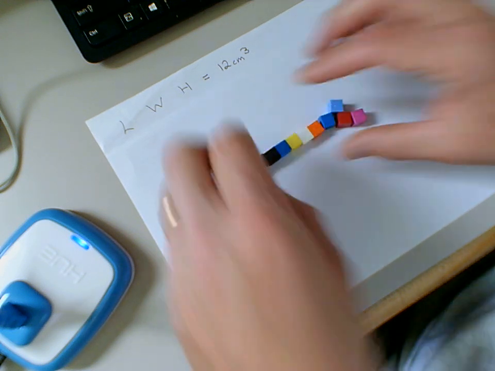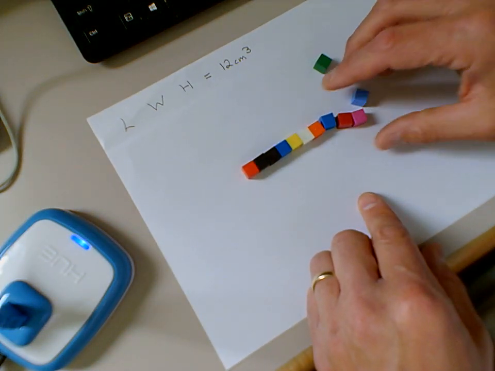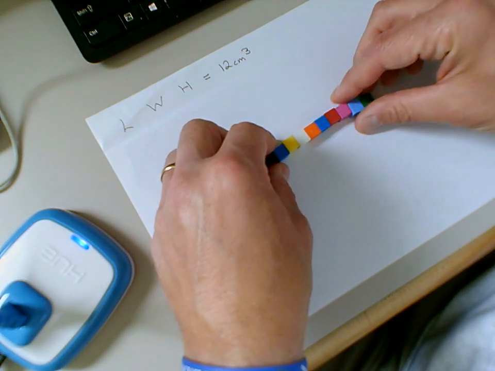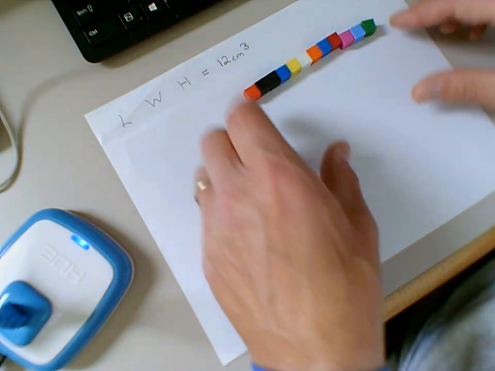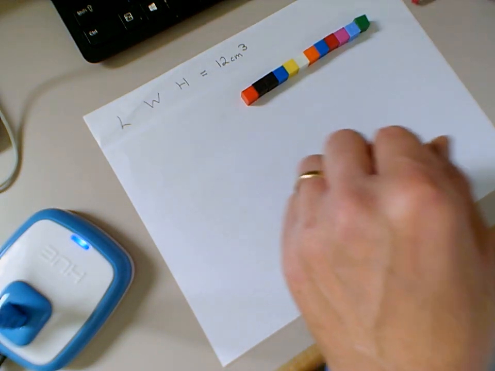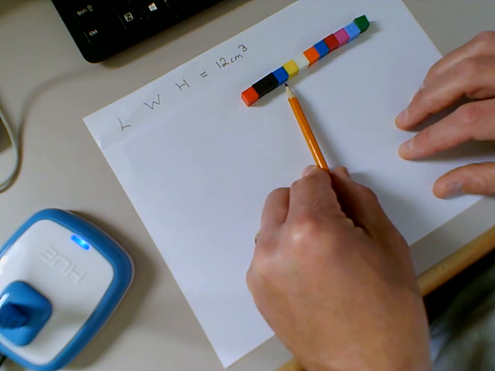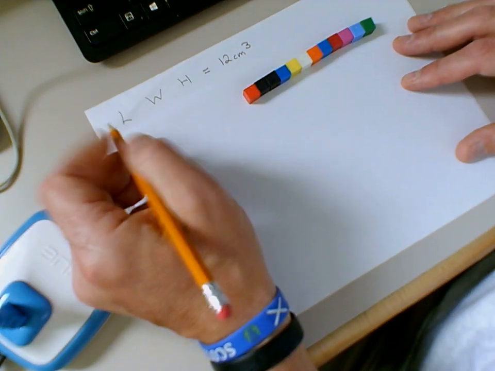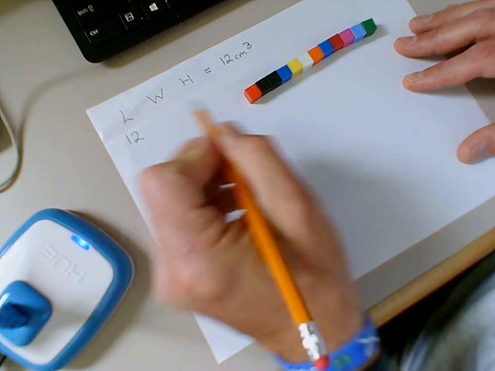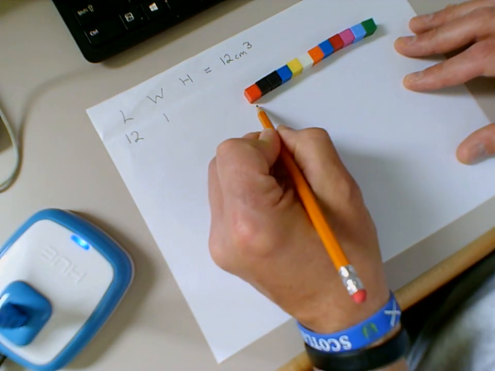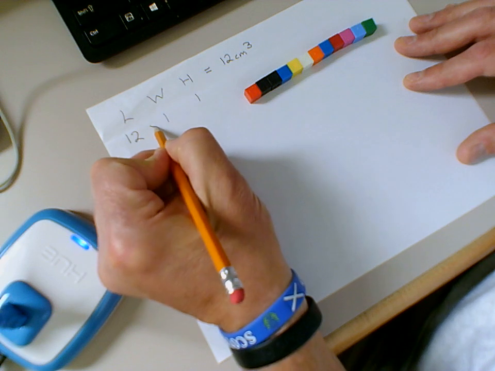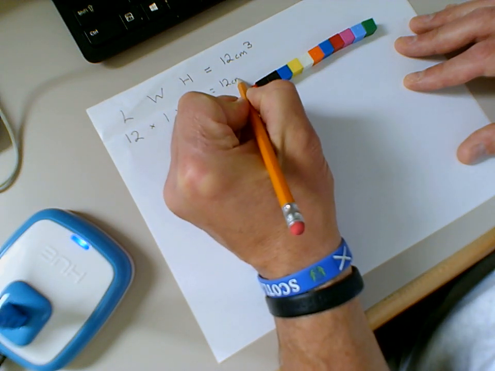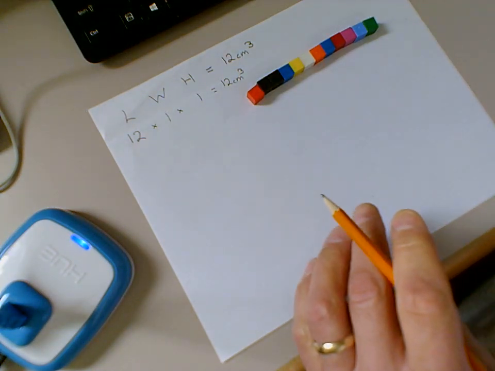So if I go ahead and build that prism, okay, so let's check this one out. So I have 1, 2, 3, 4, 5, 6, 7, 8, 9, 10, 11, 12. So I've got a length of 12, a width of 1, and a height of 1. 12 times 1 equals 12 cubic centimeters. Okay, that's one way of building it.